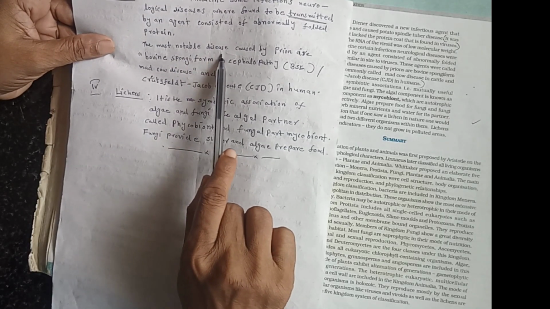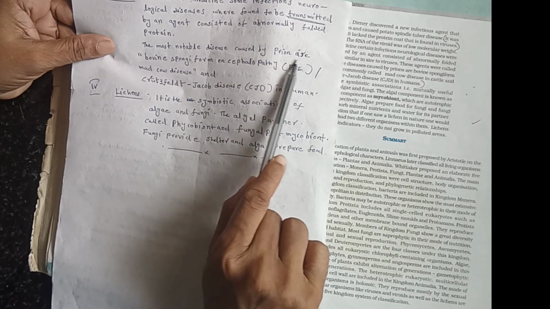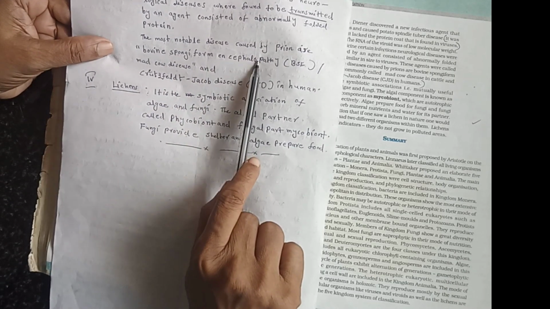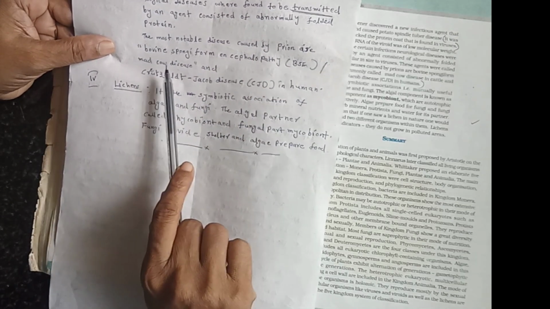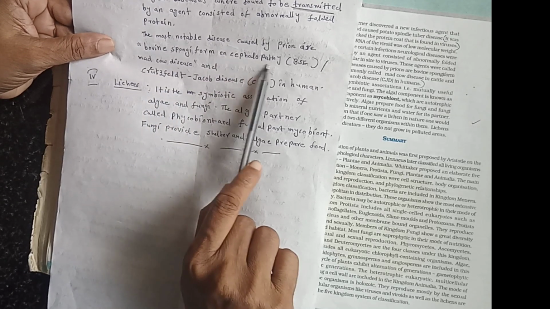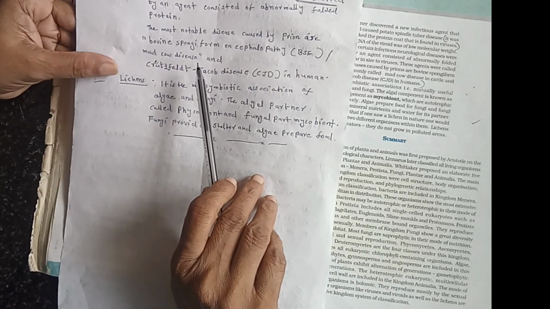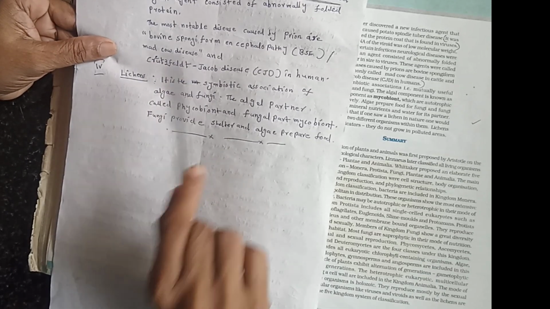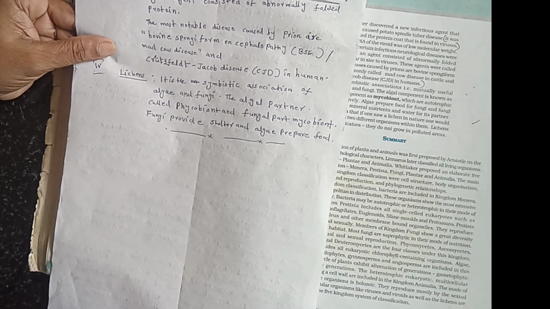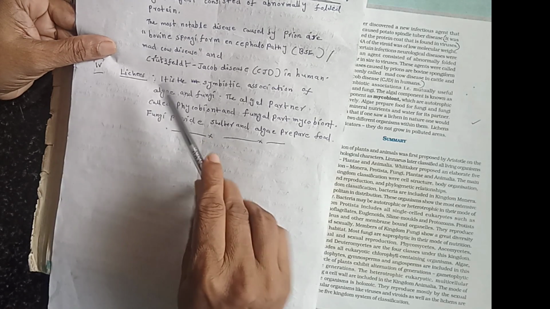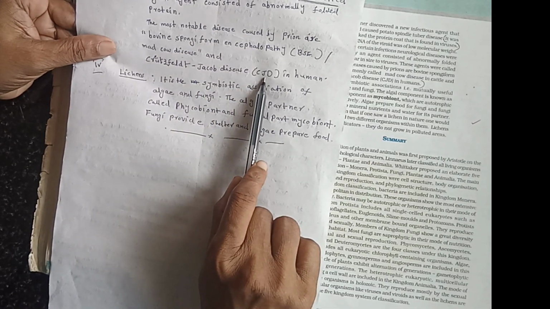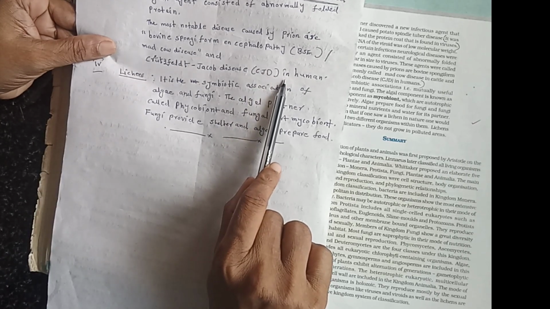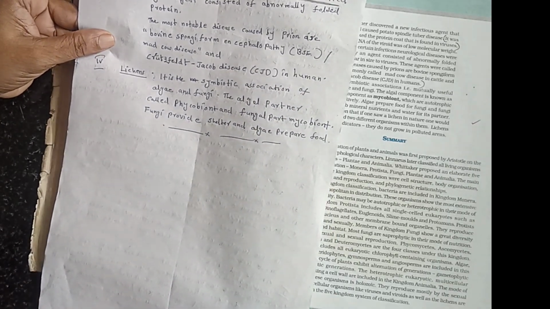The most notable diseases caused by prions are bovine spongiform encephalopathy, BSE, also known as mad cow disease of cows. Next, Creutzfeldt-Jakob disease, also known as CJD in humans.